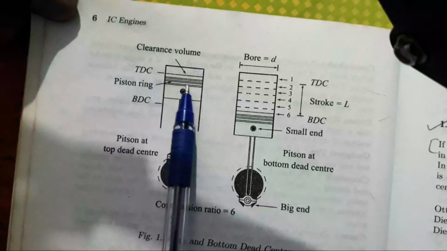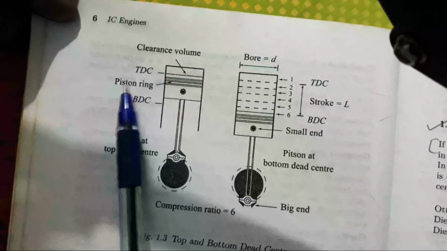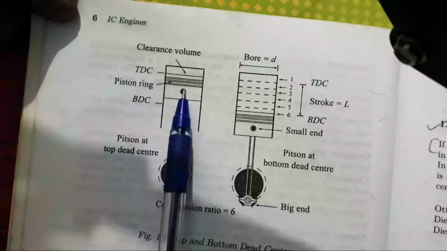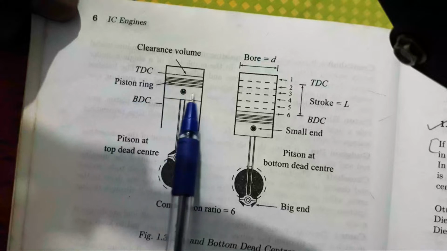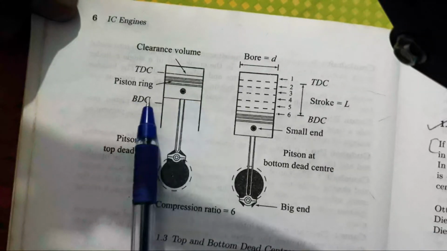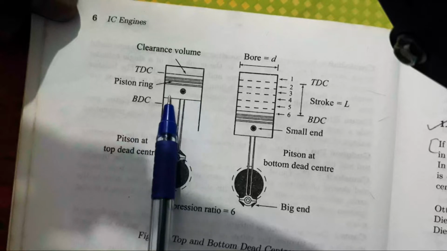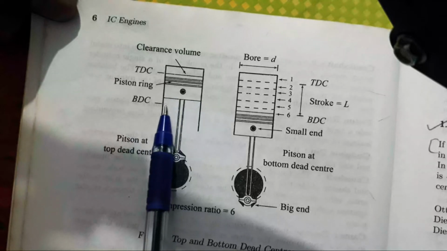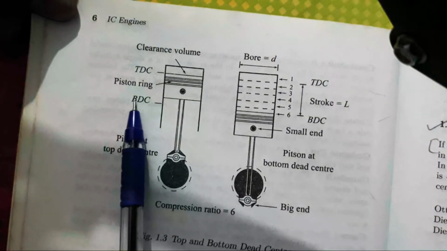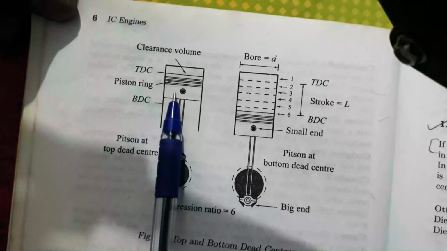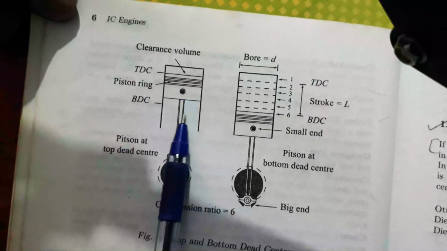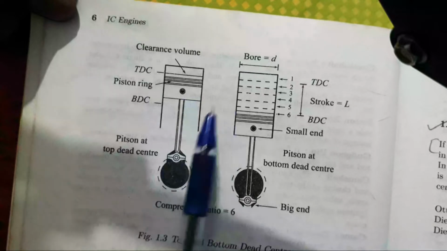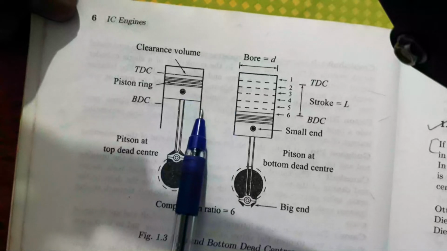These three lines are called piston rings. This pin is called the gudgeon pin, and this is the piston. BDC means bottom dead center. The piston moves from TDC to BDC. This is the connecting rod. This is the piston cylinder case.